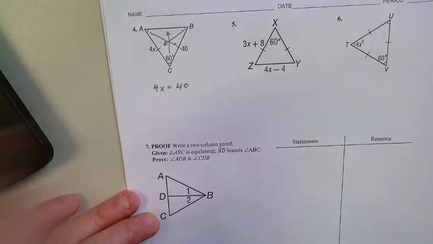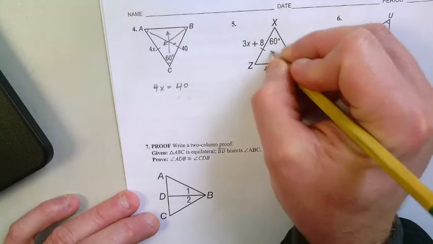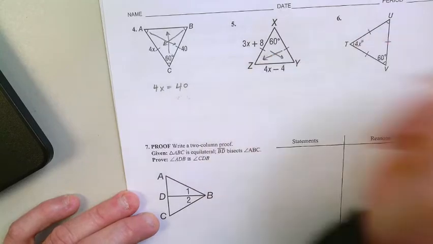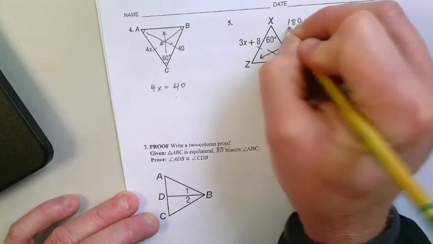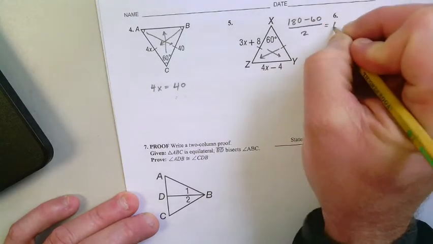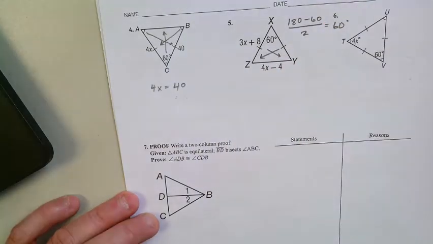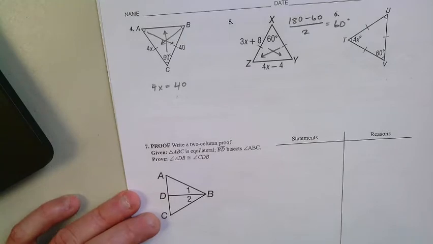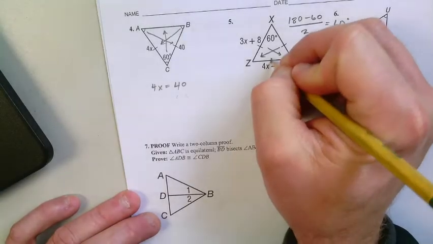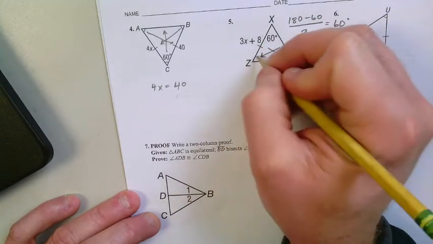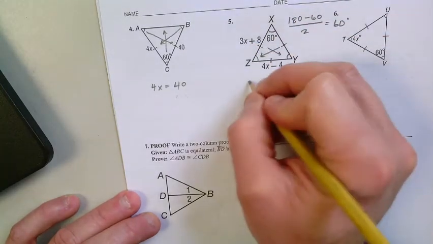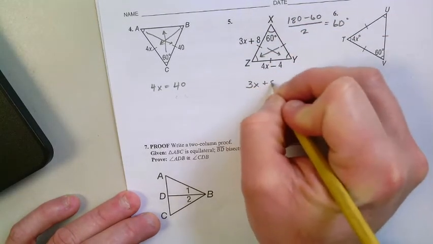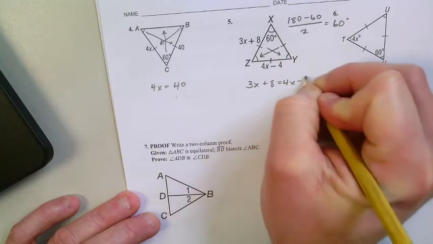The next one, this is 60, and these two have to be congruent. So if I take 180 minus what's there and divide that by 2, that should give me the measure of each of the other angles. So in this case, all of them are 60, so this is an equilateral. All these sides are congruent. All these angles are congruent. And so as a result, I can set these two equal to each other. Okay.